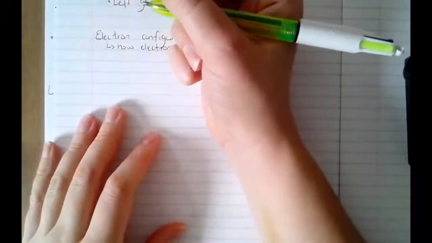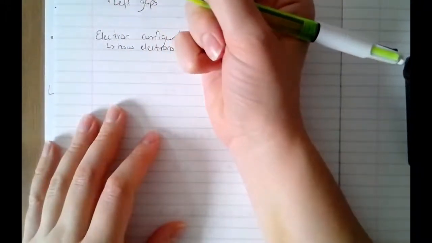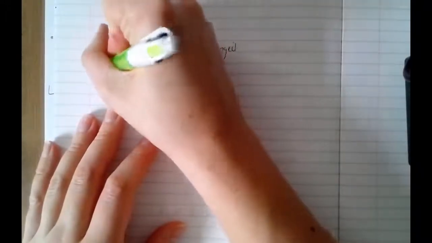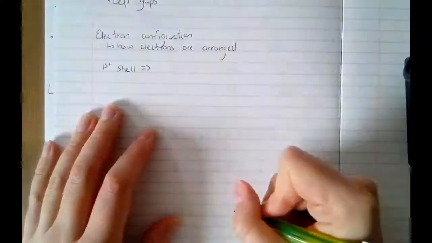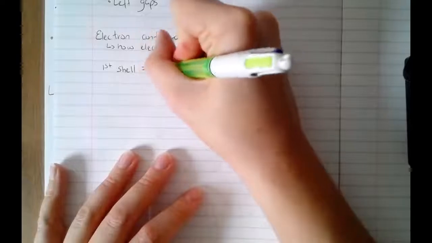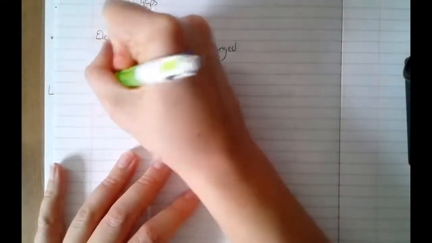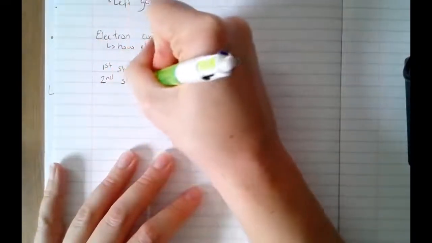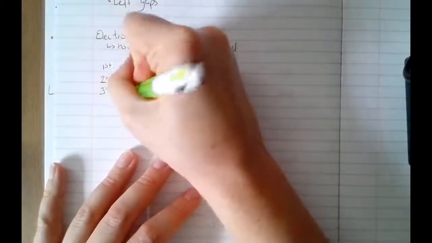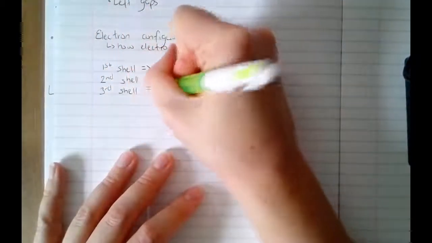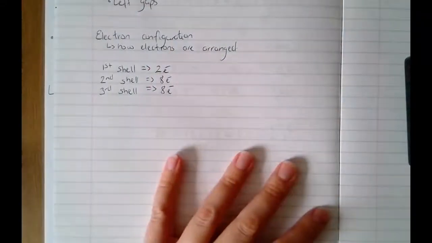We already know that electrons are found in shells surrounding the nucleus, and you need to know how many electrons each shell can hold. So the first shell, the shell closest to the nucleus, can hold 2 electrons. The second shell can hold 8 electrons. The third shell can also hold 8 electrons. We can use this information to draw electron shell diagrams.